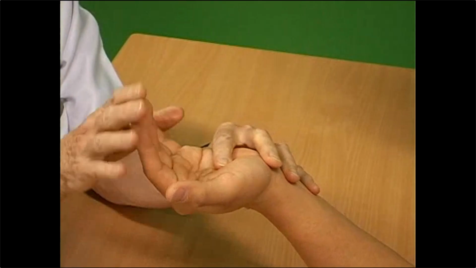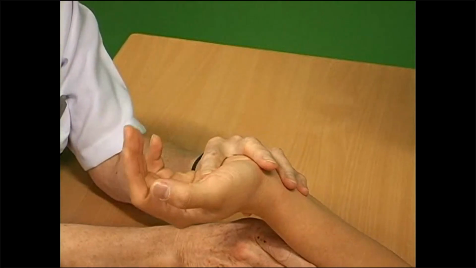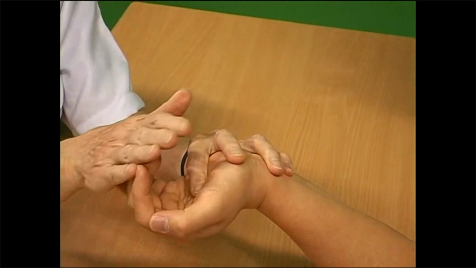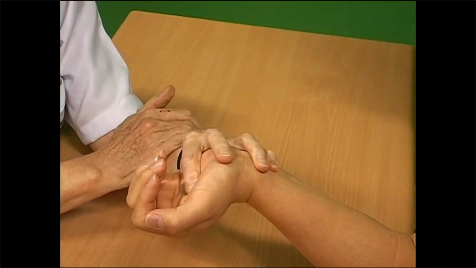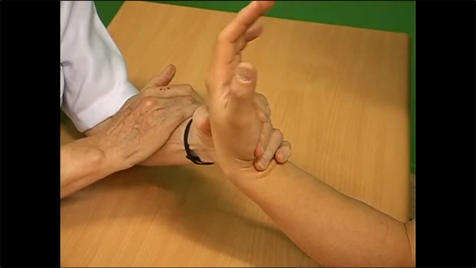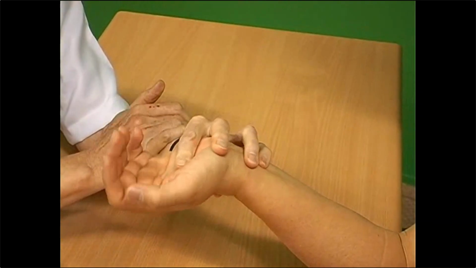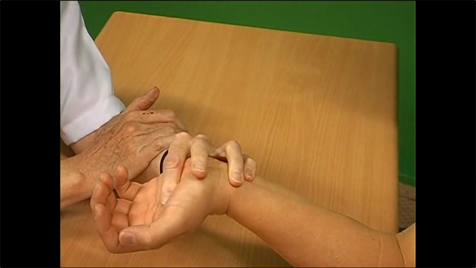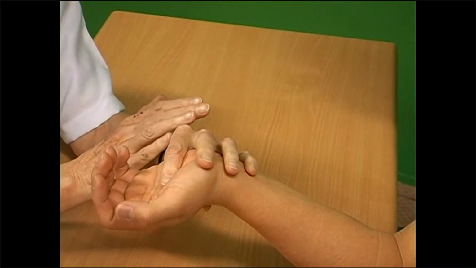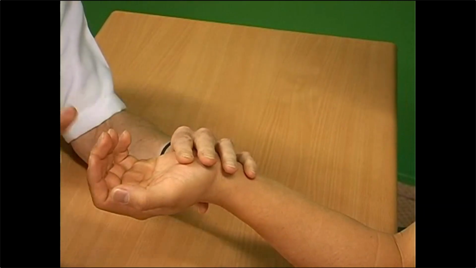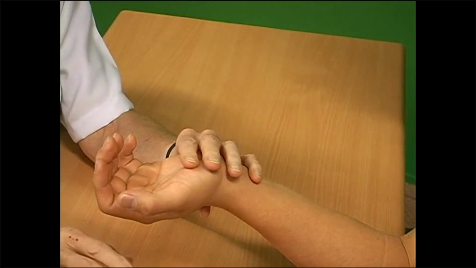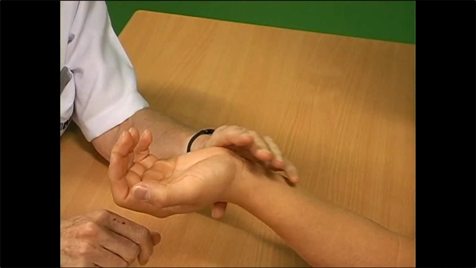If I just leave it relaxed, leave it floppy. If I bend the wrist backwards, the fingers will tend to pull in and straighten and bend. So this is passive. It's a very useful way of detecting tendon injuries in a small child who can't cooperate with testing.